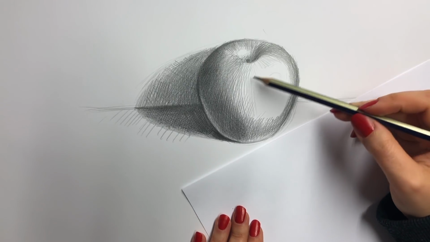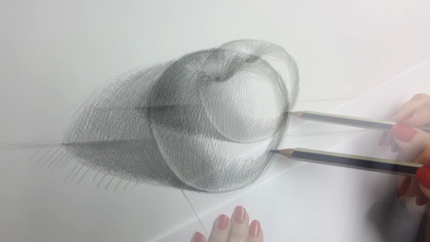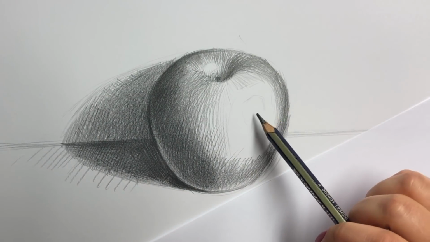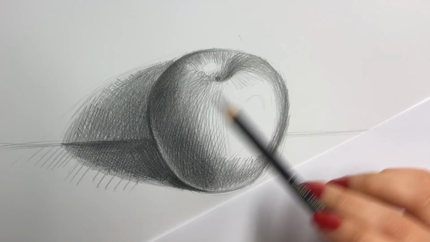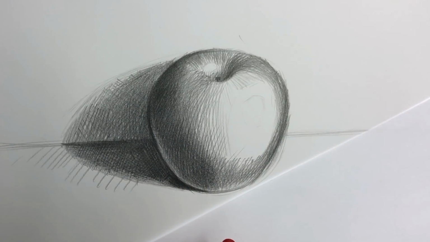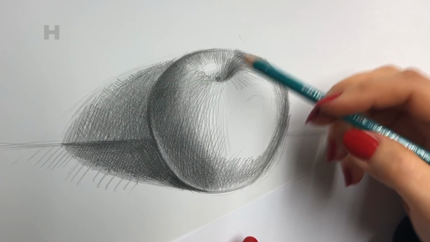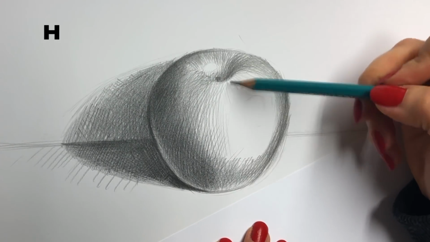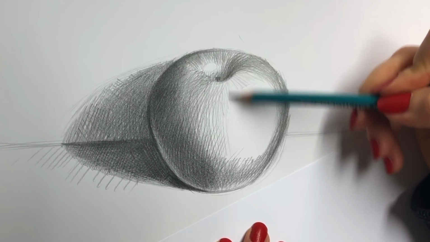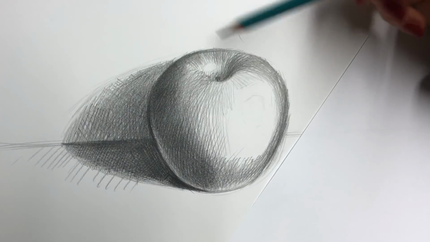Okay, now as we come into this area here, this is sort of a light area, but it's still not as bright as the highlight. We want to go quite light, so I'm going to swap. This is 2B, so I'm going to swap for a harder pencil, which is this one, an H. So you can see right away the difference.